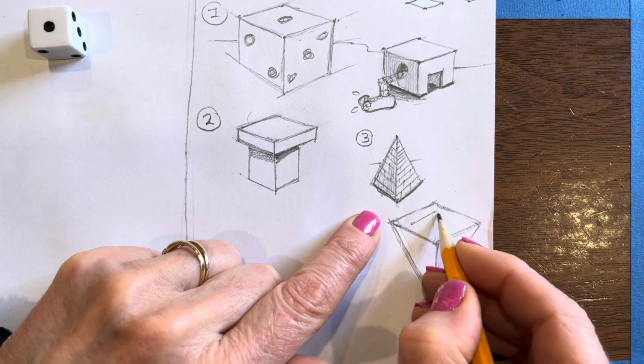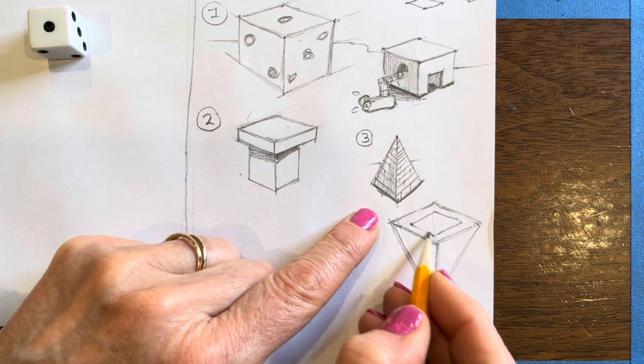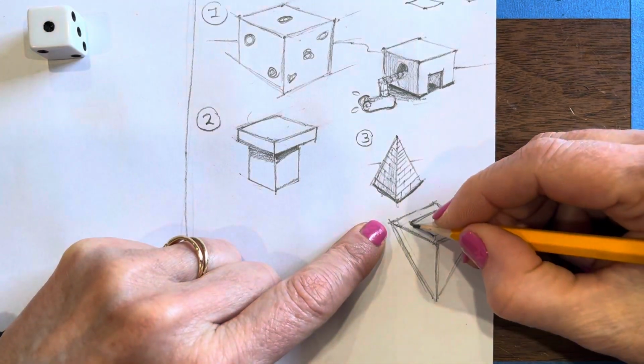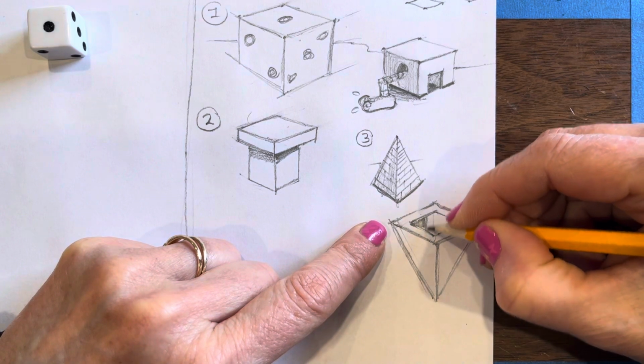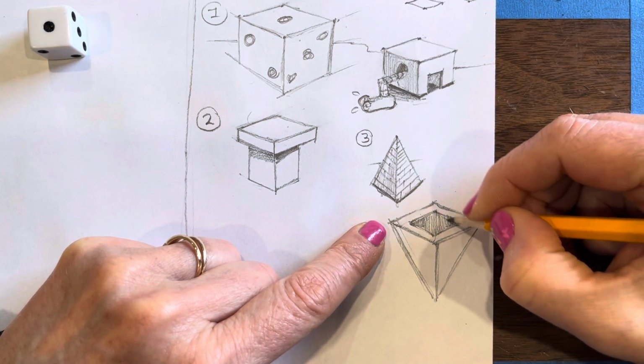What if this pyramid was empty in the middle? What if I make a little line right here? Oh yeah, we could color that in a little bit. Doesn't it look like it's an empty thing? Oh no, what could be in here?